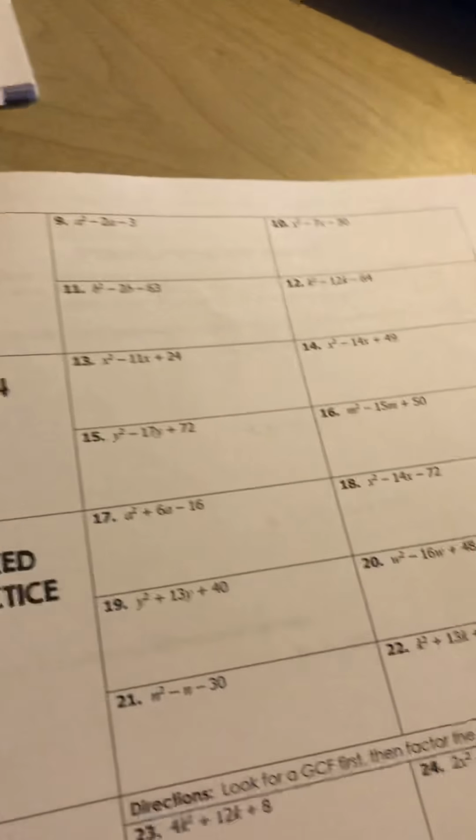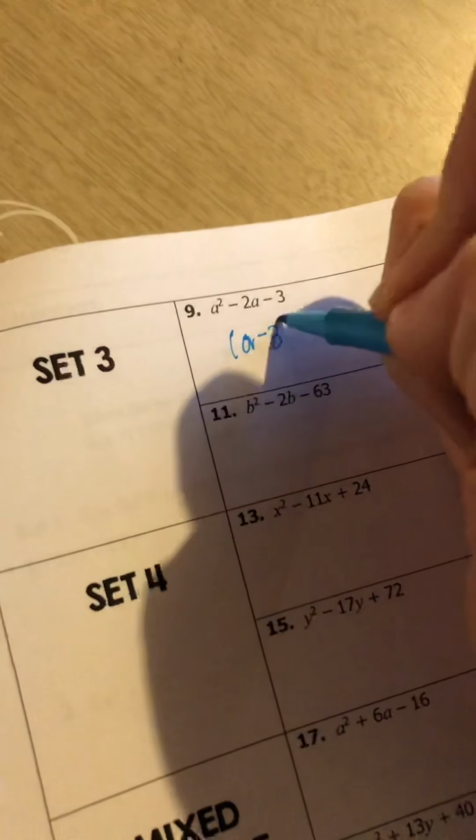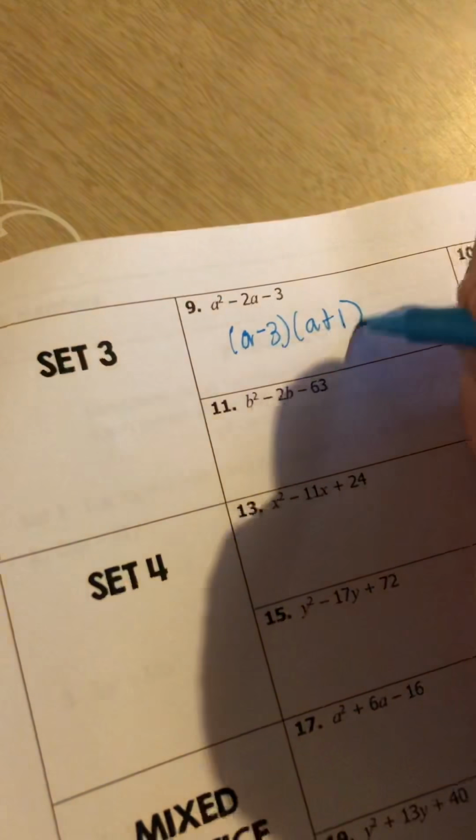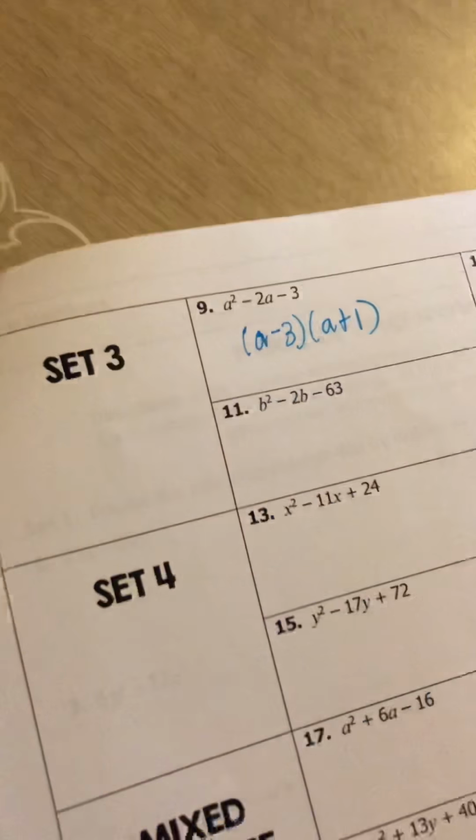The next set, that's set 3 here: what multiplies to make negative 3 and adds to make a negative 2? That's just like the previous set, but now your bigger number's got to be negative. So it'd be a minus 3 times a plus 1. So negative 3 times positive 1 is a negative 3, but negative 3 plus 1 is a negative 2.